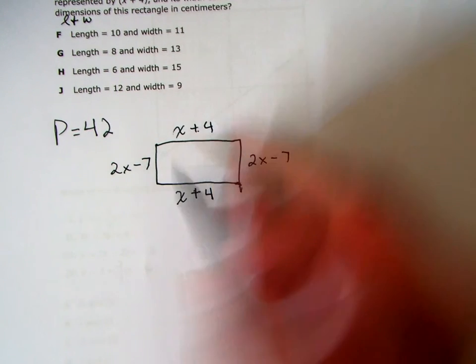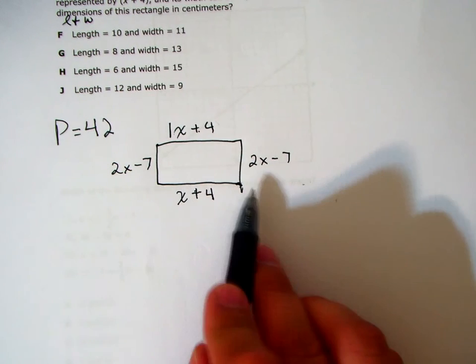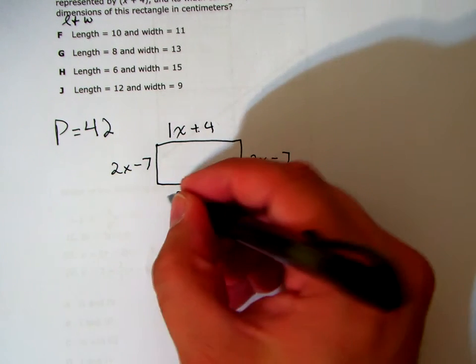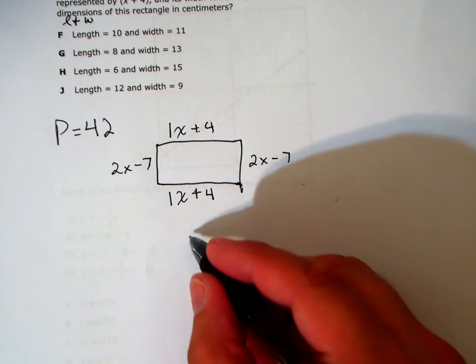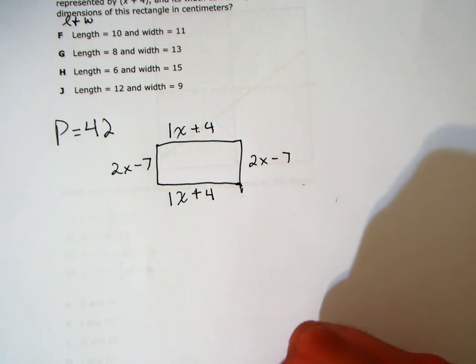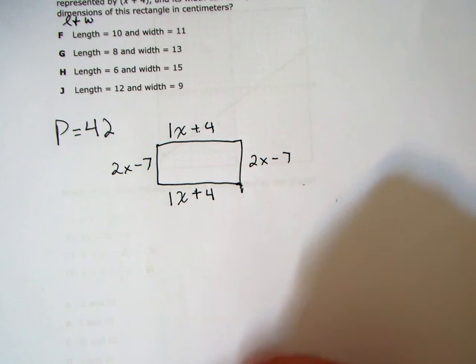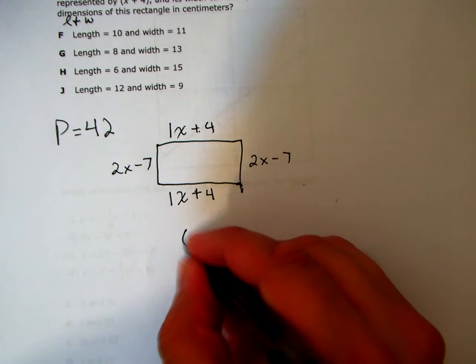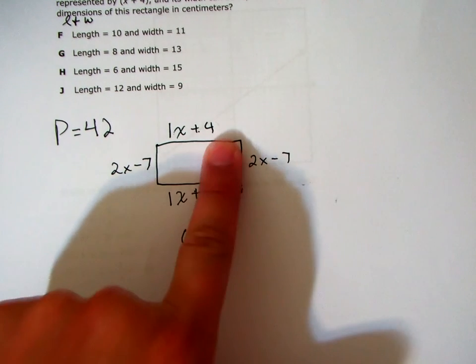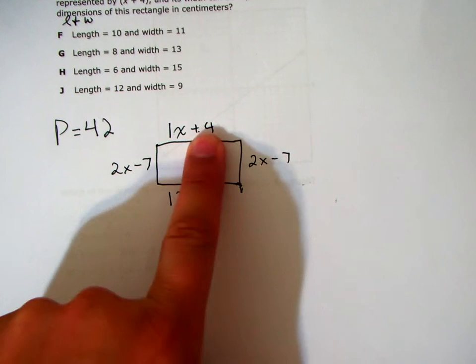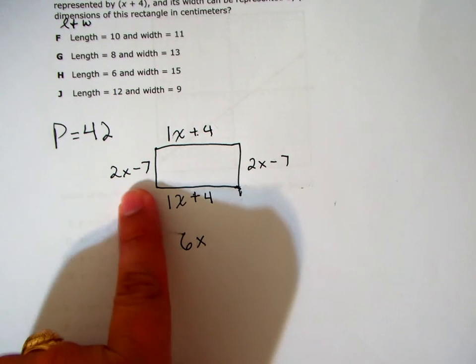Here's an x. It's 1x. Right? Here's 2 x's. Here's another x. And 2 more x's. That's going to total how many, y'all? 2 plus 1 is 3, plus 2, plus 2, 1 more. That's a total of what? 6x. Excellent. Right? And then you have 4 minus 7. 4 plus a negative 7 plus a 4 plus a negative 7.